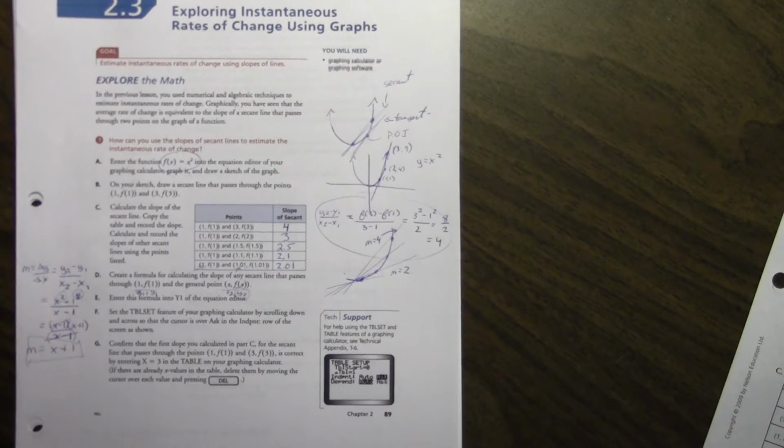Next it says enter this formula into your equation editor. So you should have these apps on your phones. You can try this at home. You can actually put, as I mentioned, this exact graphing calculator. It will have this button, TBL set, table set, on your phone. So not a bad idea to do.